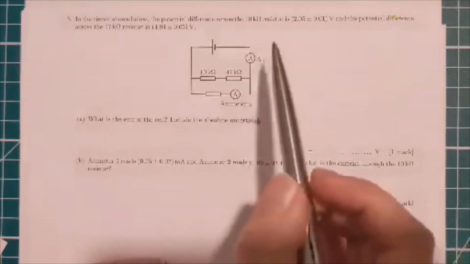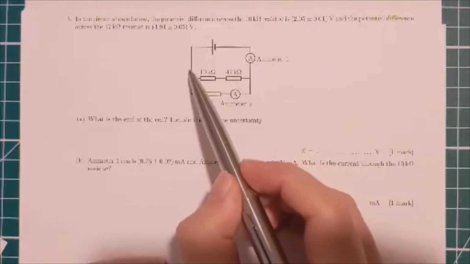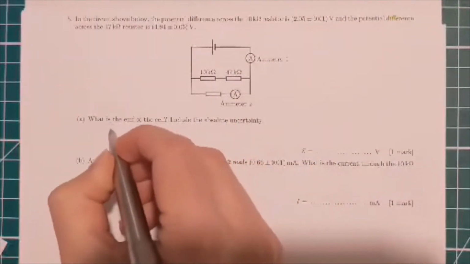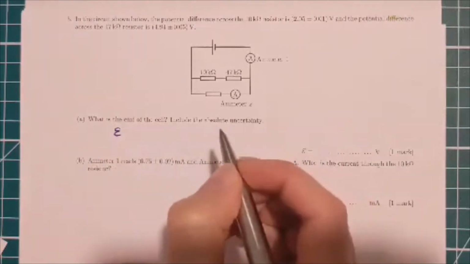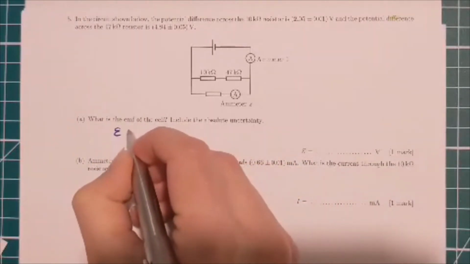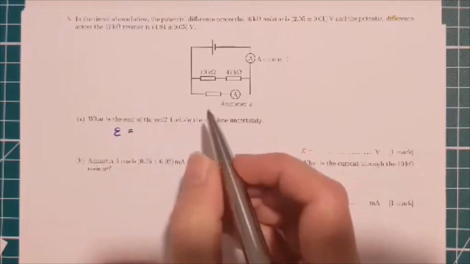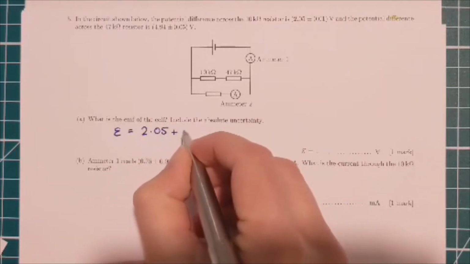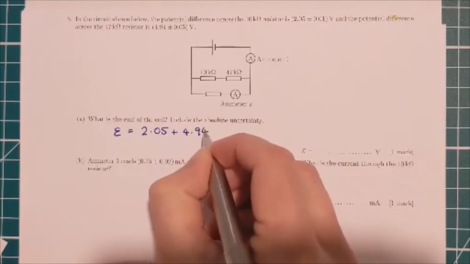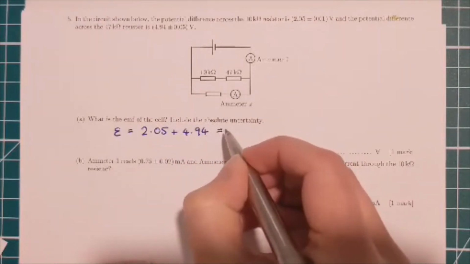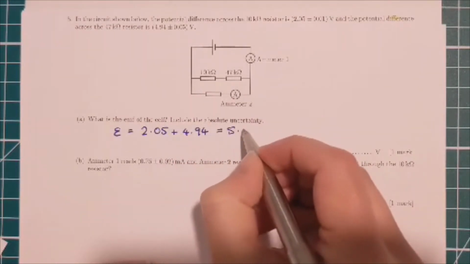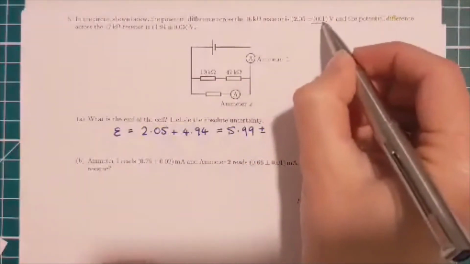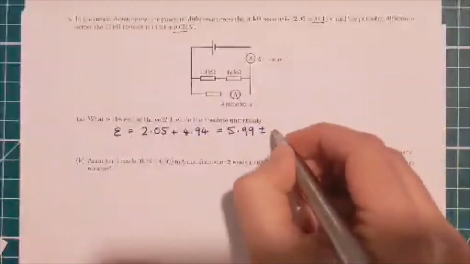So first we're applying Kirchhoff's second law to this loop here. So we know that the sum of the EMFs, which is just going to be the EMF of the cell, is equal to the sum of the PDs. So that's 2.05 plus 4.94, which comes out as 5.99, and then the absolute uncertainty is just these added together.